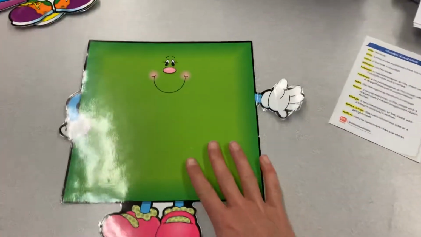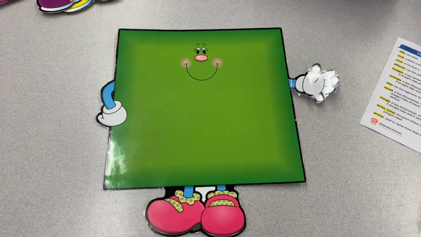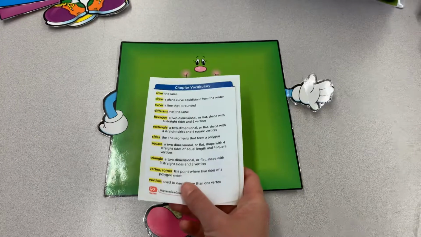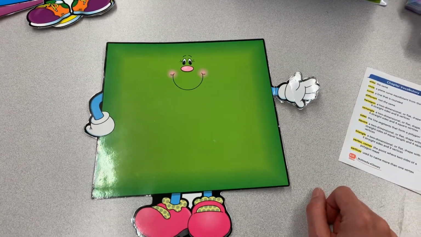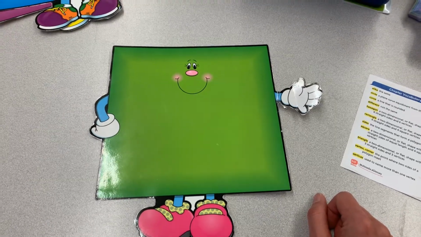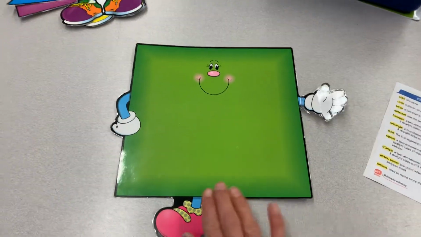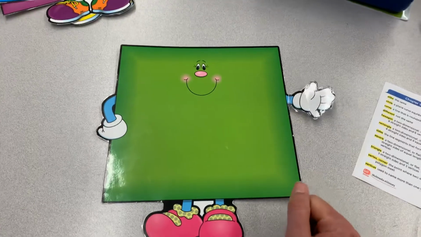What's the name of this shape? If you said square, you're correct. The definition for square, if you have your sheet, you can read it with me. Square, a two-dimensional or flat shape with 4 straight sides of equal length and 4 vertices. So on a square, all my sides must be the same length, correct?